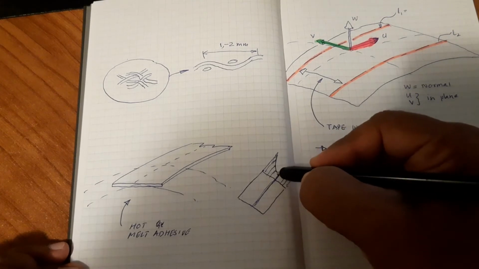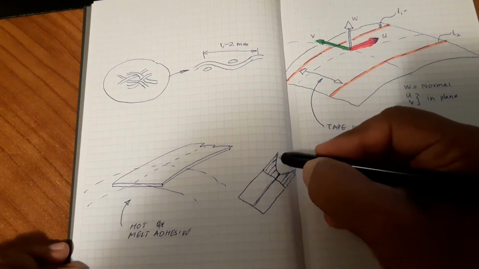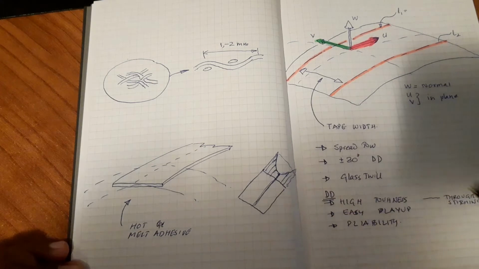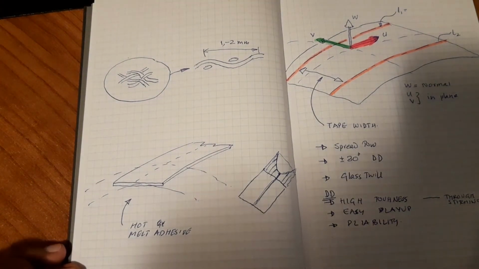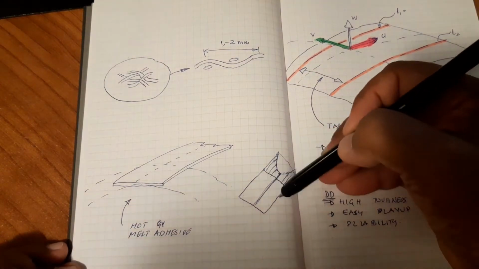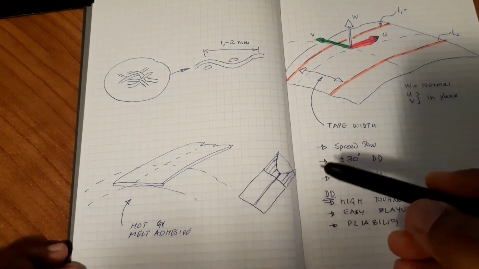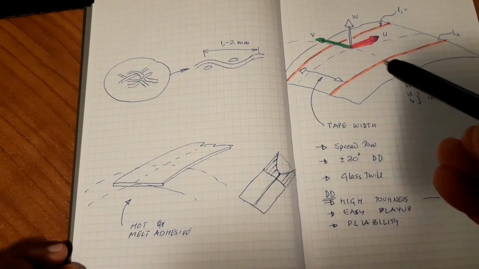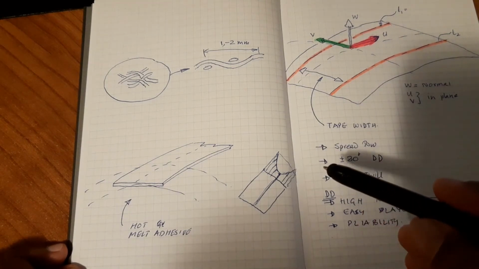Now you cannot control this curve on complicated surfaces very accurately if you have a fixed width of the tape, unless and until the concaves and the convexes balance each other.